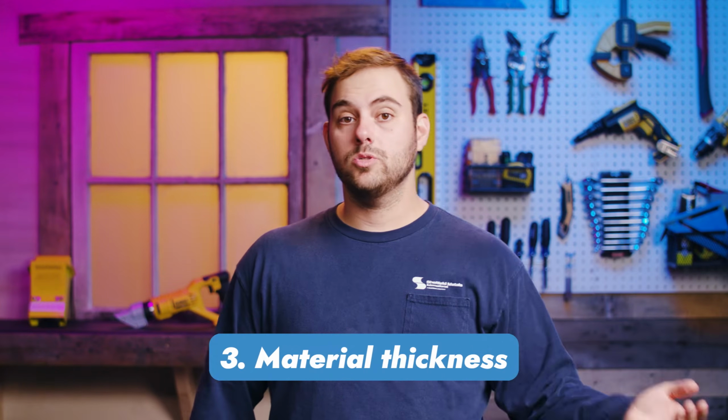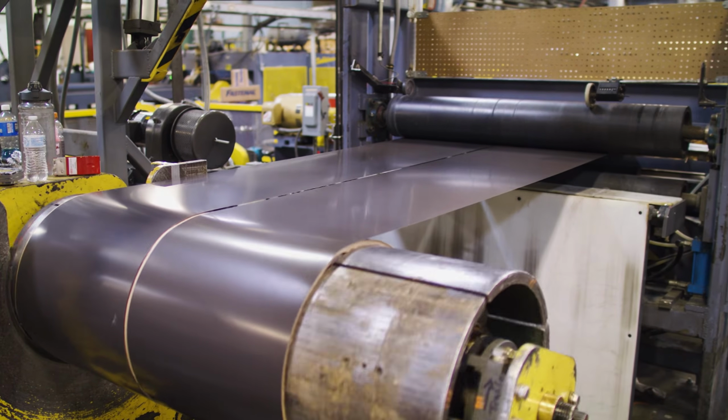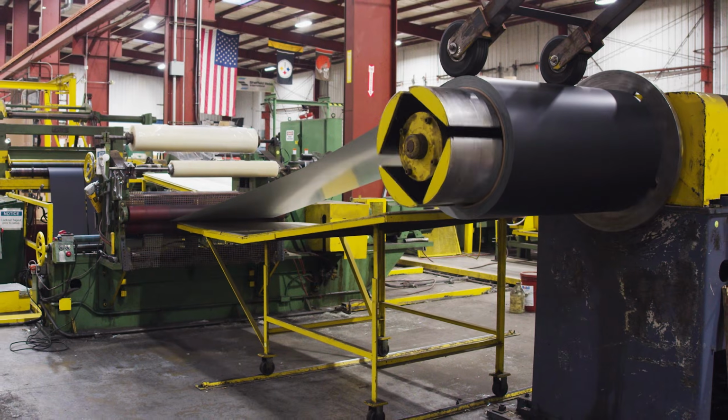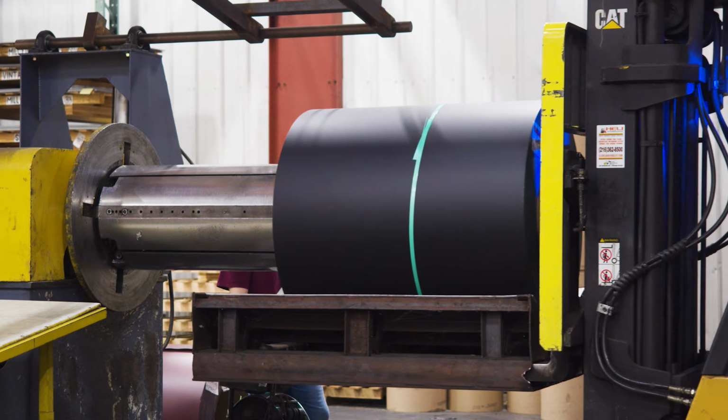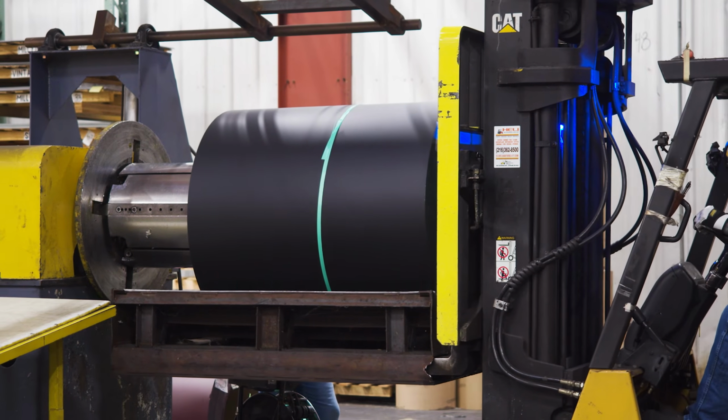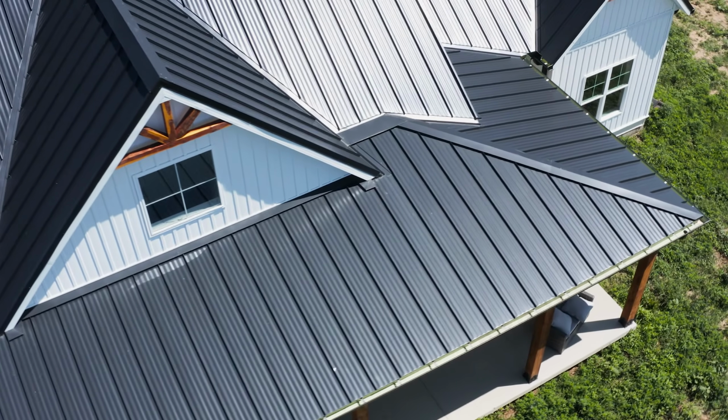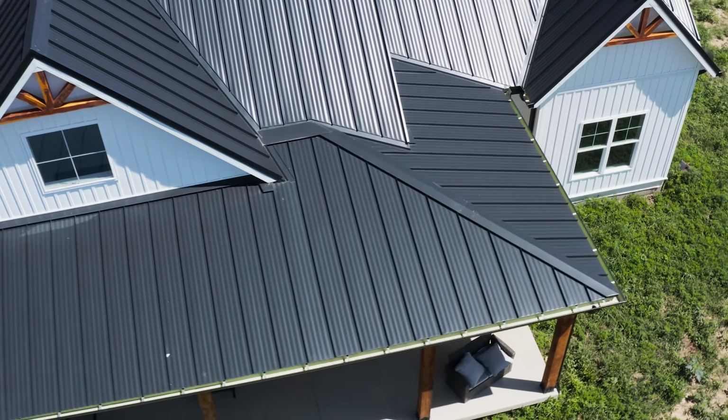The third cost factor is material thickness. Thicker metals will cost more, like for example, 24 gauge steel is going to be more expensive than 26 gauge steel. 24 gauge is the standard thickness used for standing seam metal roofs, as it offers more rigidity and strength than thinner metals, is less susceptible to oil canning, and is more likely to have available engineering and testing.